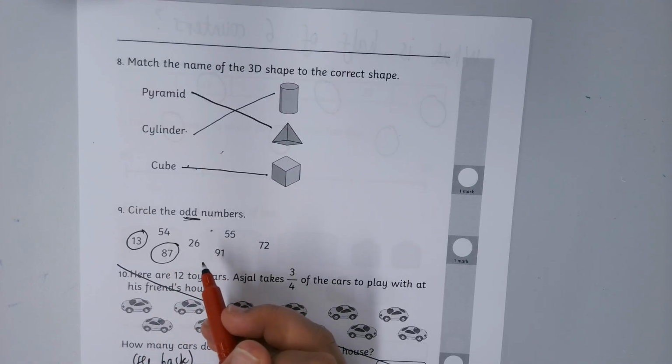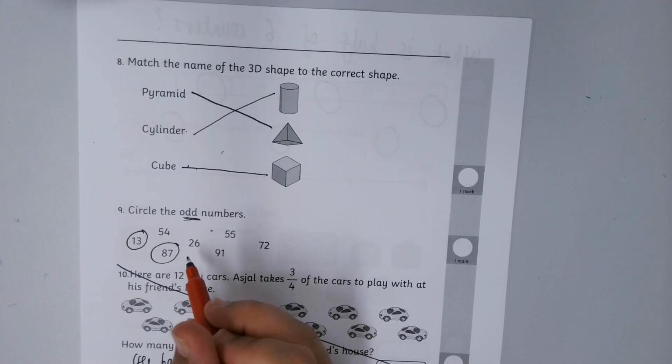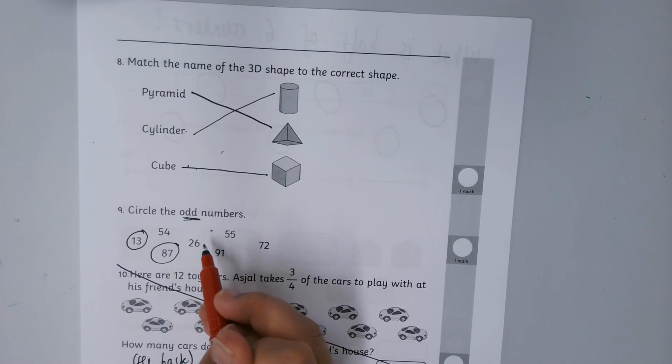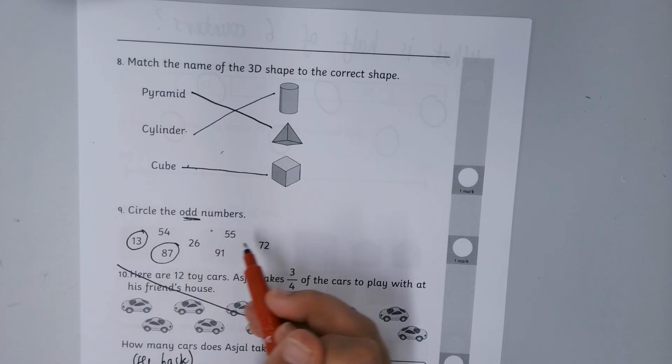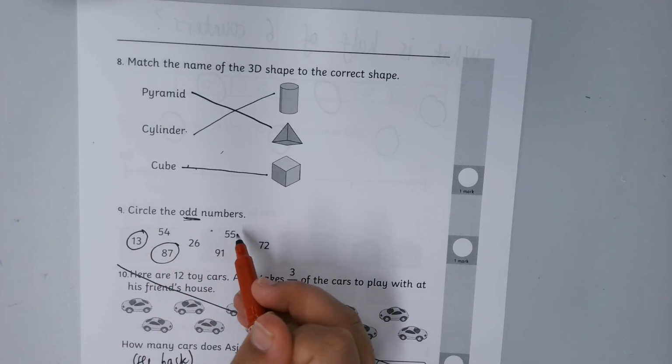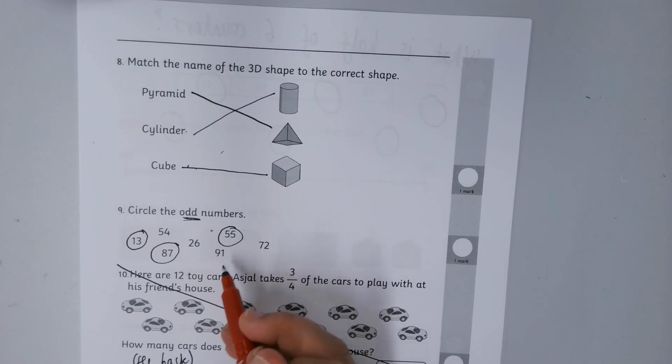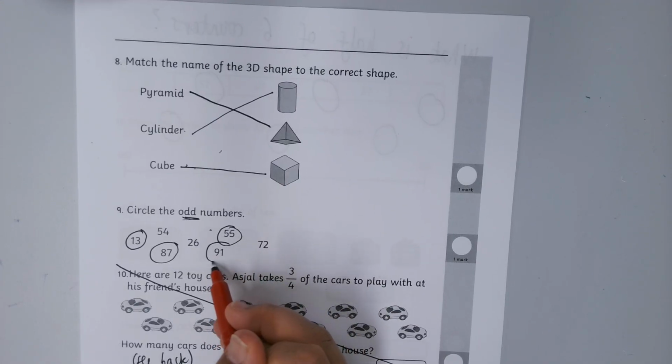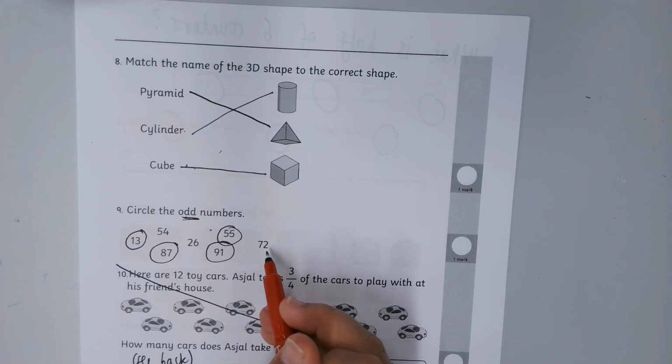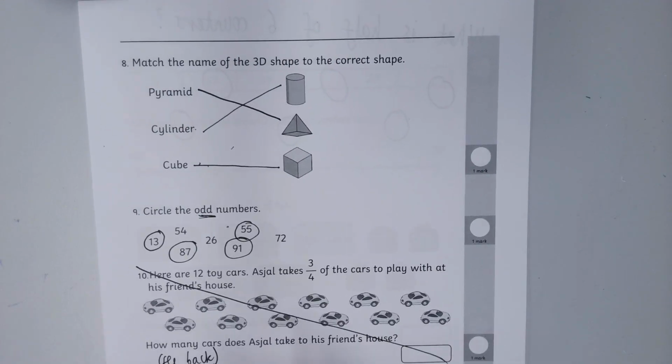I can use my rhyme here. 1, 3, 5, 7, 9. Odd numbers are just fine. Okay, 7. No, 6 is not an odd number. I can't circle that. 55, yes, ends in a 5. 90 ends in a 1. 72 ends in a. That's not an odd number.